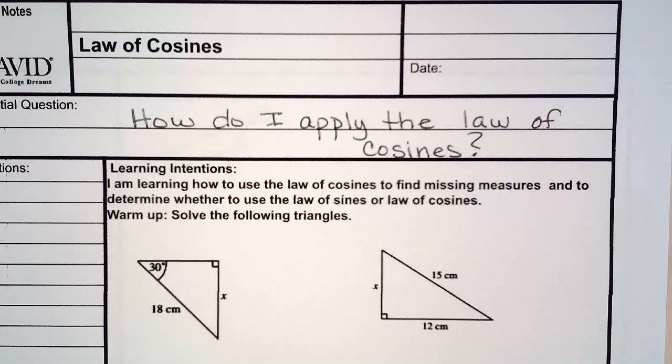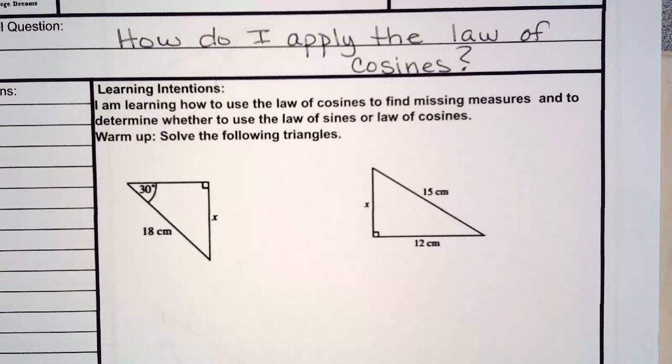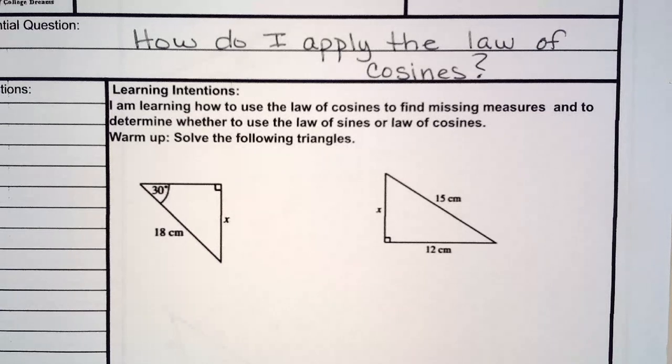So solve the two triangles. That means you're finding all the side lengths and all the angles. Pause the video and solve them. Well, I hope you tried.